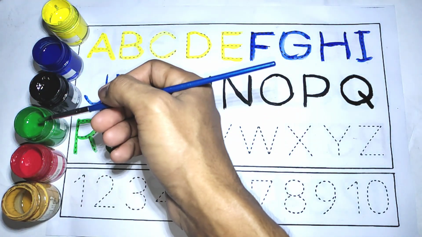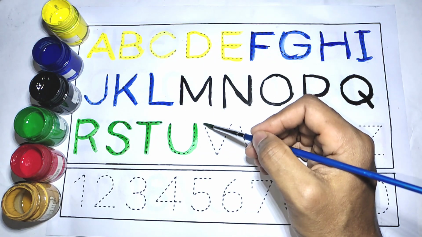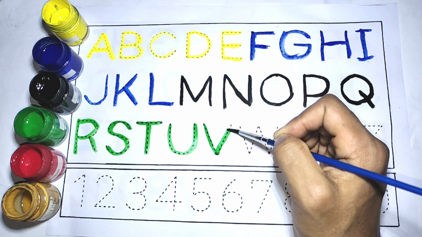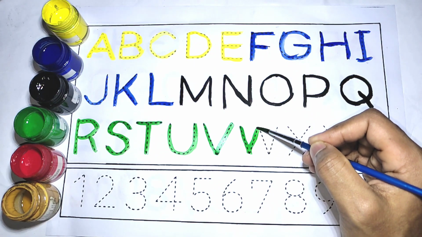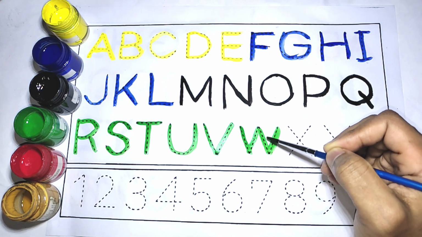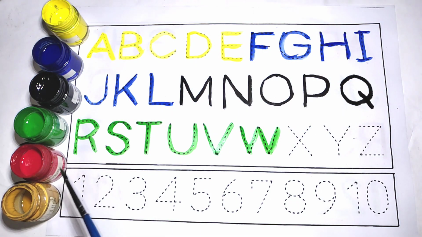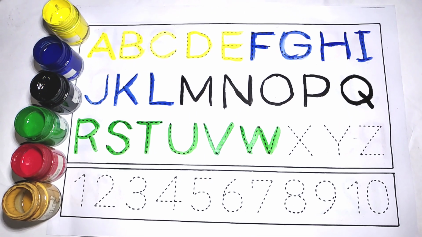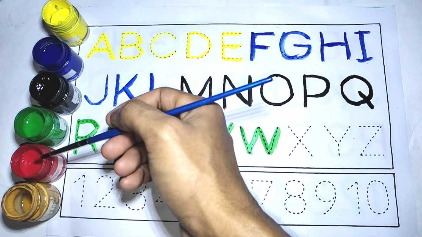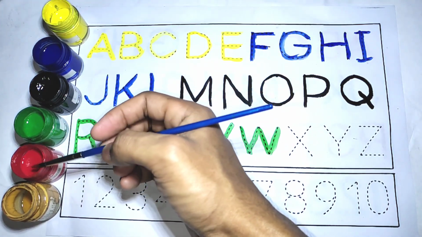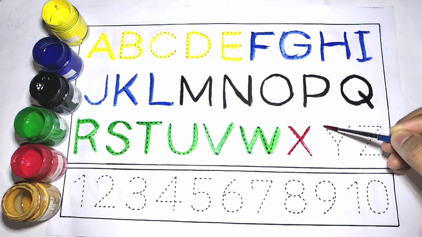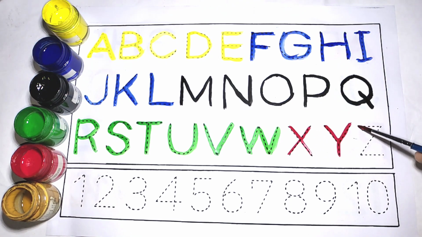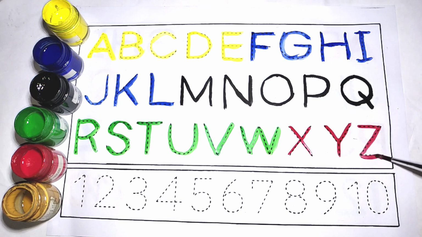Kids, we again use green color and now we draw V. V for van. The next one is W. Now we use red color and draw X. Red color. X for X-ray. The next one is Y. Z for zoo, Z for zebra.